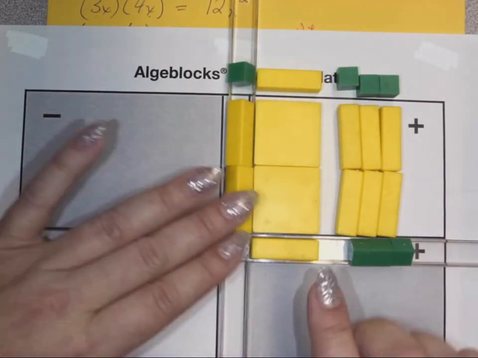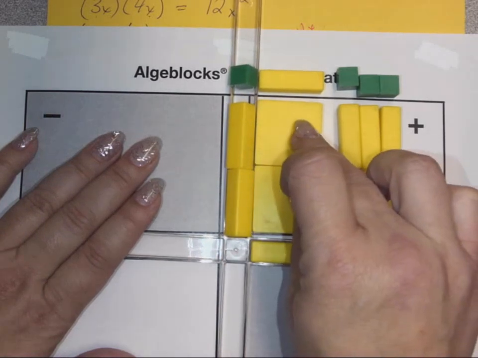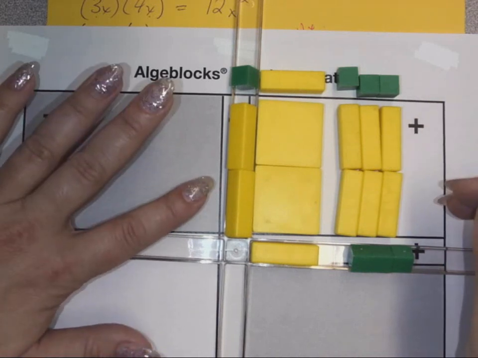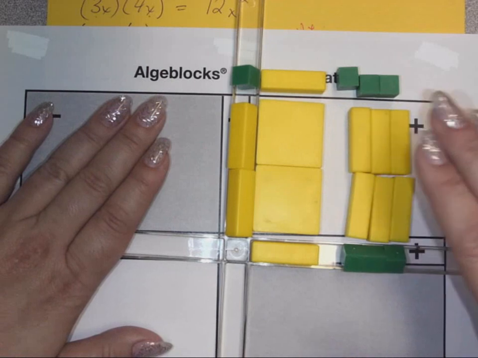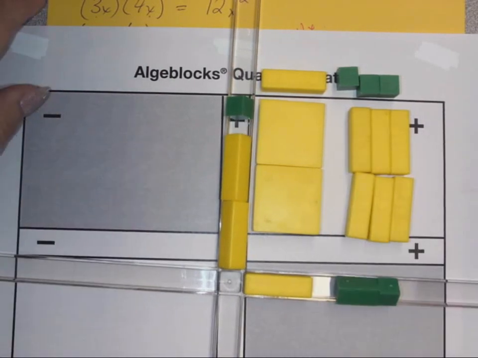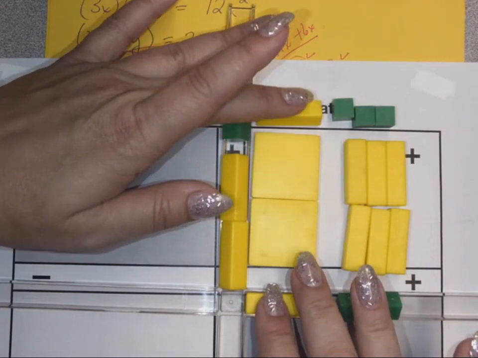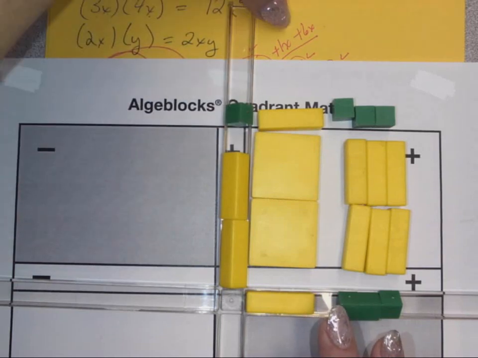Okay. This represents the x times the 2x. That's that partial product, 2x squared. This little piece here represents 2x's here times 3 here, which is 6x's, right? So that's that little piece here. Oh, we had that, right? I wrote it up here, 6x. Okay, this guy up here represents this 1x times that 1, which is just 1x.